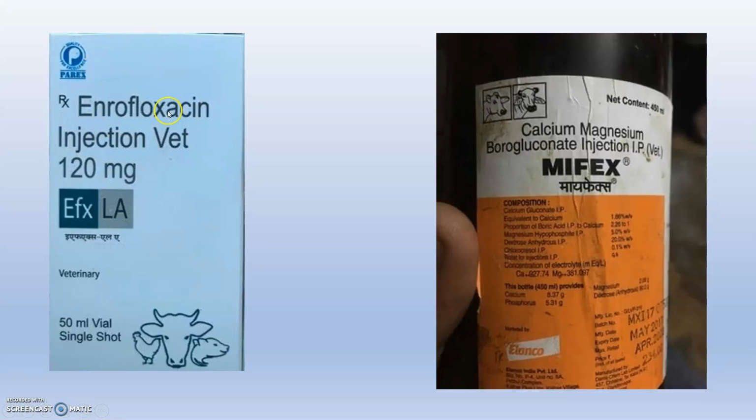So this is actually the enrofloxacin injection, and this is the calcium magnesium borogluconate injection, that is Mifex. Both injections are very familiar in large animal practice, and we used to give this enrofloxacin injection as the antibiotic injection because it contains the broad spectrum antibiotic enrofloxacin, which mainly belongs to the class of fluoroquinolone antibiotics. And this is actually the fluid which is mainly used in fluid therapy.